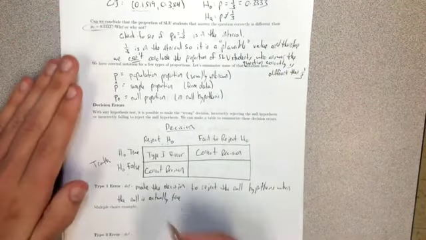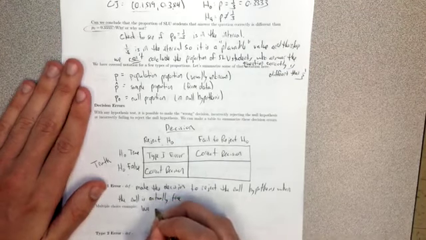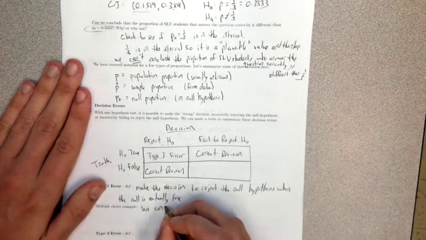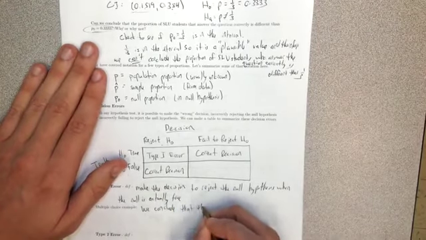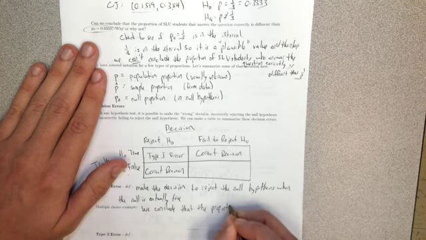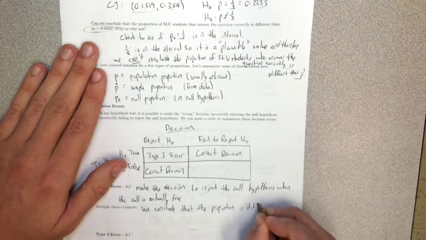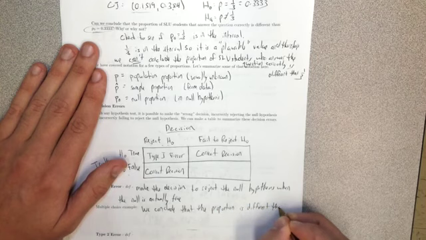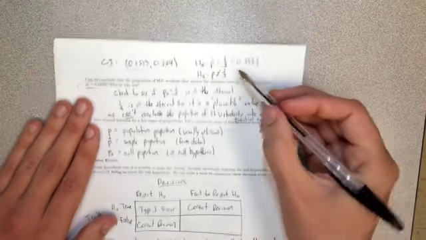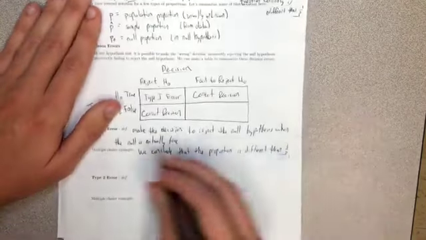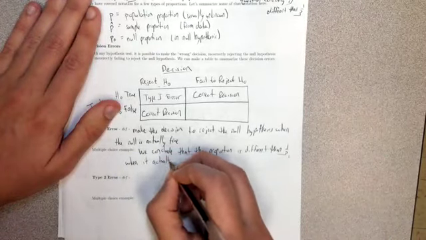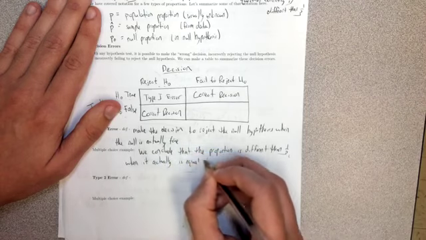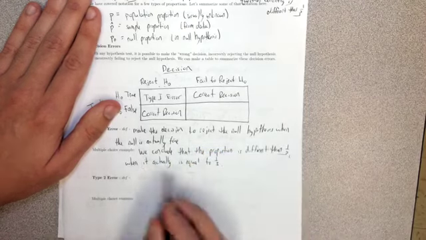For this multiple choice example, that would be something like, we're making the decision to reject the null, so that means we conclude that the proportion is different than a third, because we're rejecting this null hypothesis when it actually is equal to a third. So when the null hypothesis is actually true.